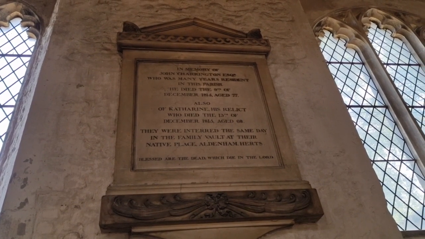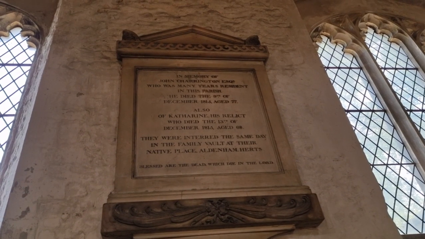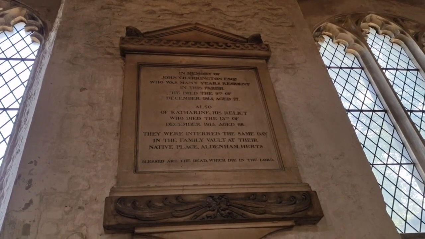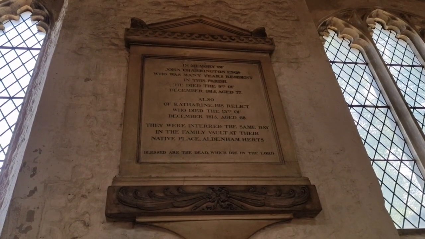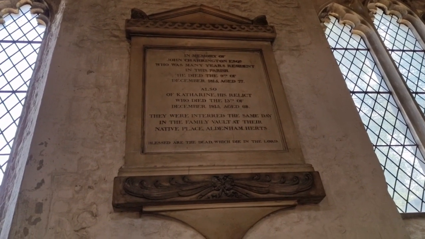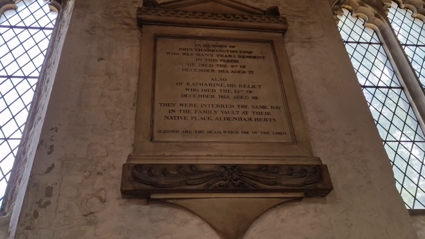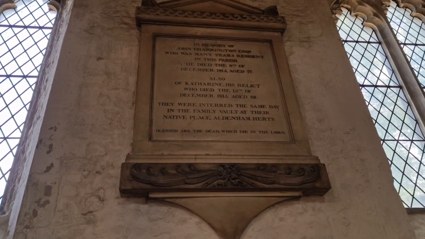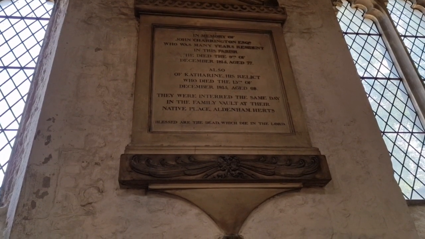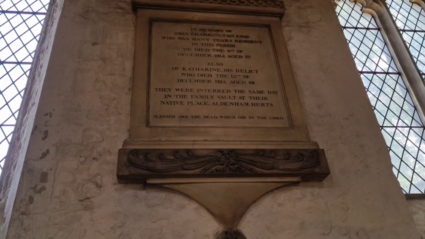In memory of John Charrington, Esquire, who was many years resident in this parish. He died the 9th of December 1815, aged 77. Anyone that remembers Charrington Breweries, this man was Charrington Breweries. Also, Catherine, his relict, which is his widow, died the 13th of December 1815, aged 68 years. They were interred in the same day in the family vault at their native place, Aldenham in Hertfordshire.